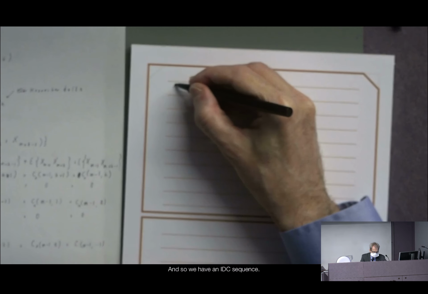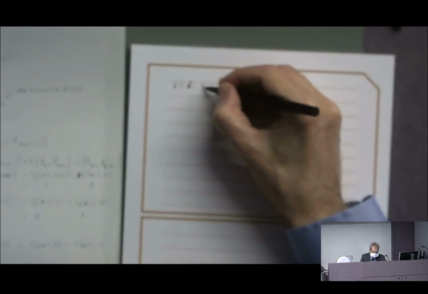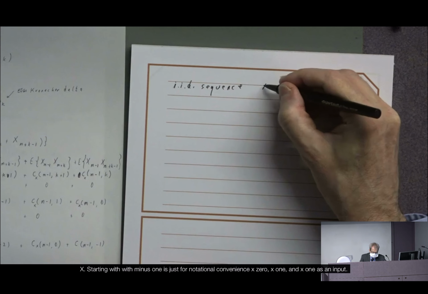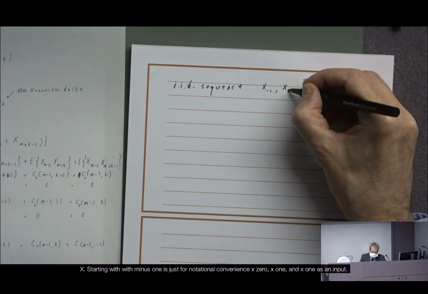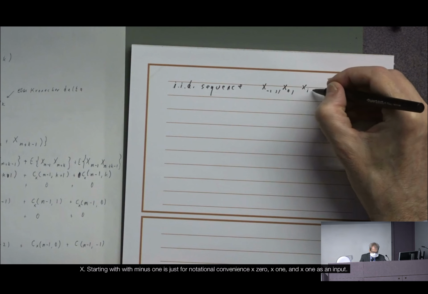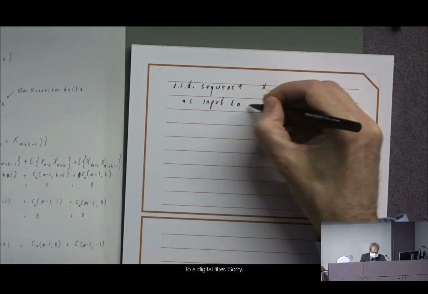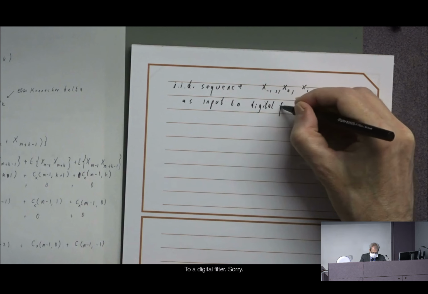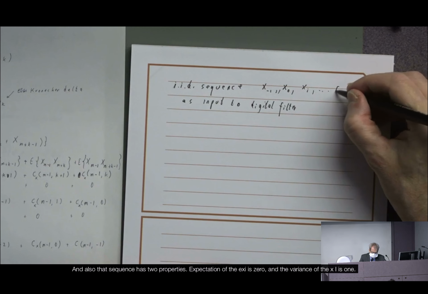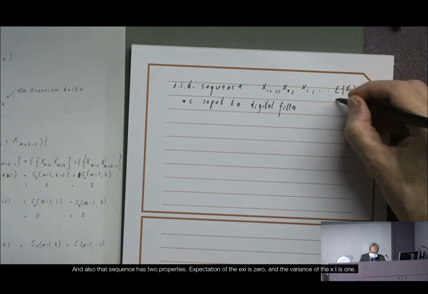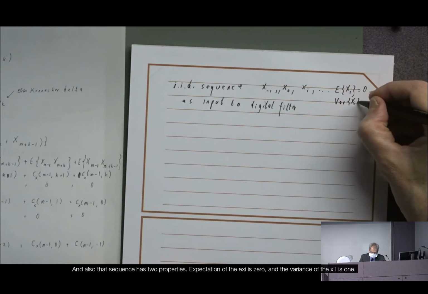And so we have an IID sequence x, and we're starting with minus 1, that's just for notational convenience, x0, x1, and so on, as an input to a digital filter. And also that sequence has the properties that the expectation of the xi is 0, and the variance of the xi is 1.